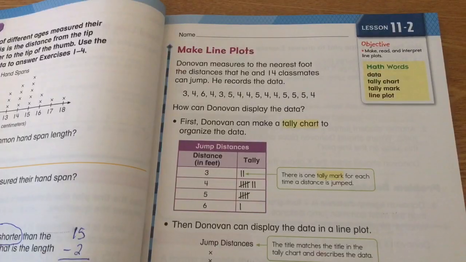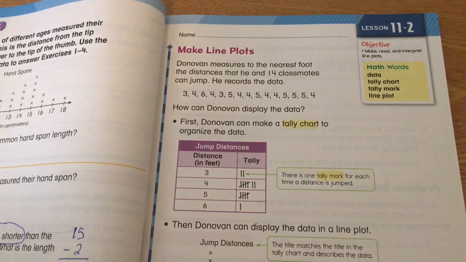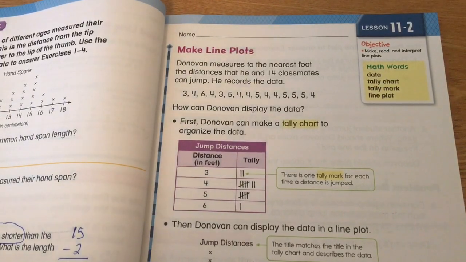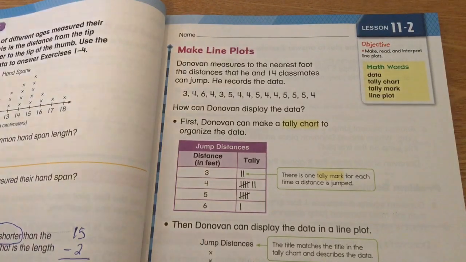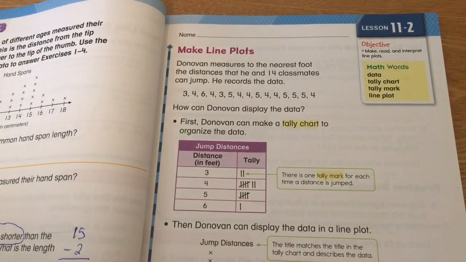Good morning, second grade. It is Tuesday, and today we're doing lesson 11-2, and we are going to make line plots. Before, it was made for you. Now we're going to make them. In order to do that, though, we have to gather our information first and put it in a tally chart, and then from there we'll make our line plot.